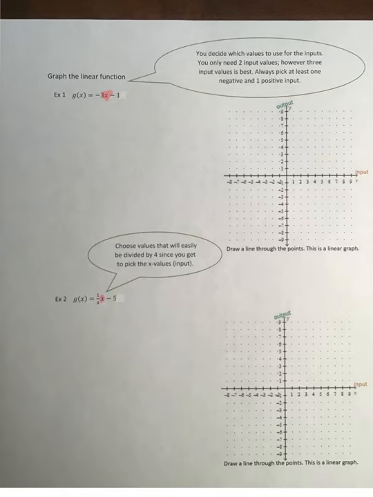So it's always smart to maybe pick at least one negative and at least one positive. And you can pick 1,000, you can pick negative 2/3, you can pick whatever you want. But we have to graph them. So I think we'd all agree we would want to pick easy numbers to work with. So when you make your input-output t-table, you can pick whatever you want for your inputs, so be smart about your inputs. Typically you really only need 2 points to know where the line's going to be, but we recommend that you do 3.